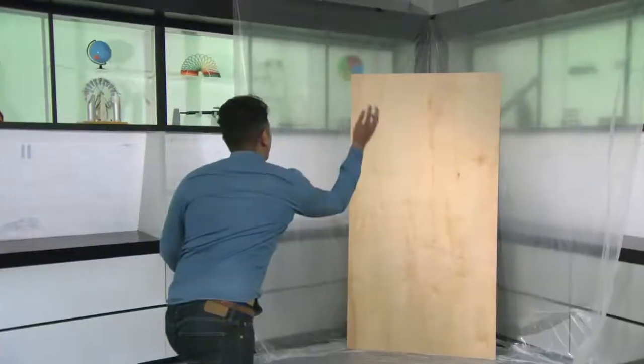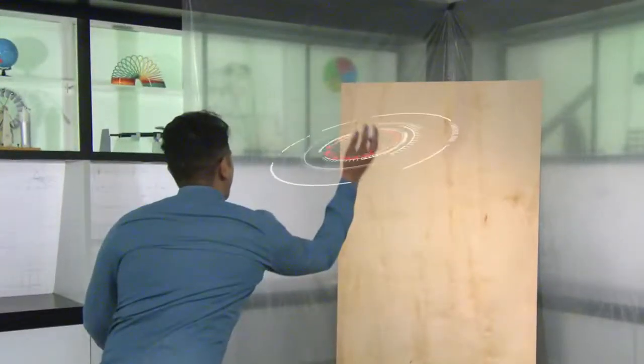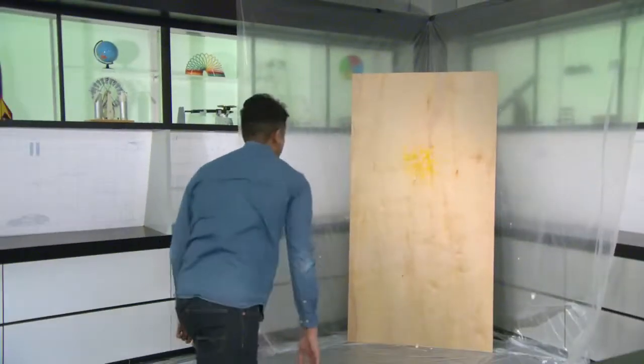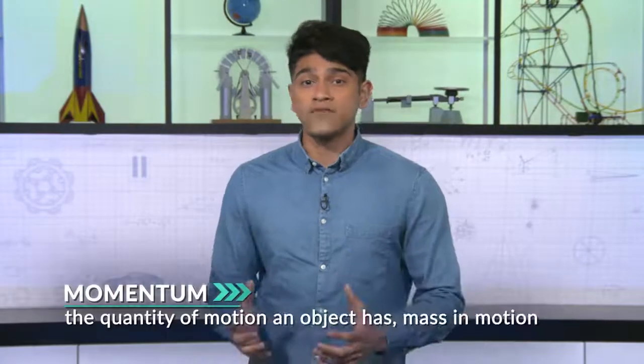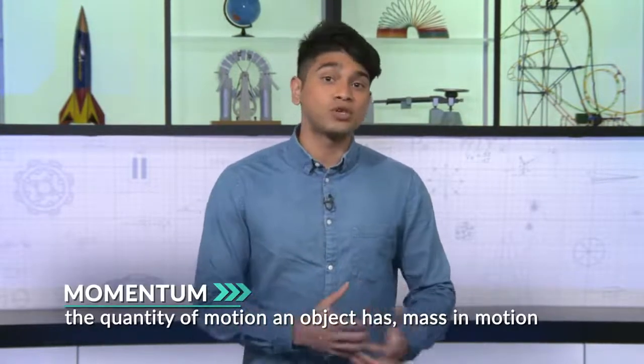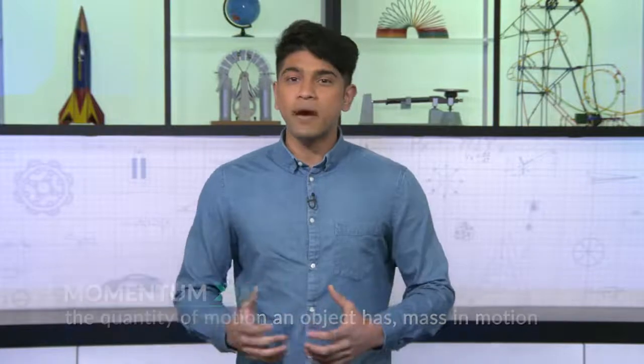When I throw this egg, the force of my hand causes it to gain velocity. The egg now has momentum. Momentum is the quantity of motion an object has, or put another way, its mass in motion. You can calculate it by multiplying the mass and velocity together.